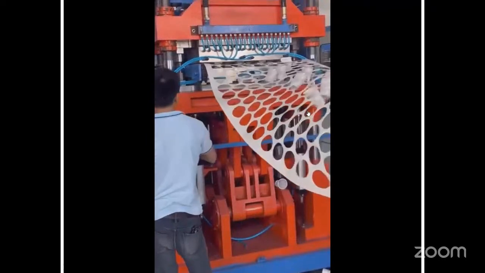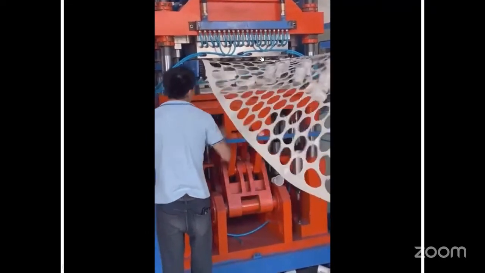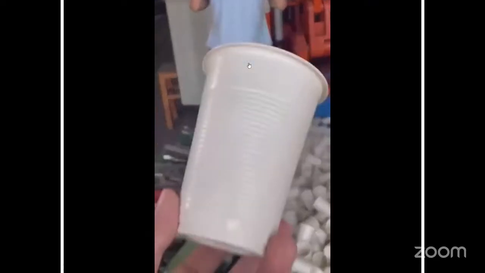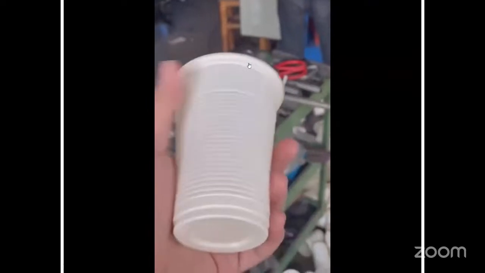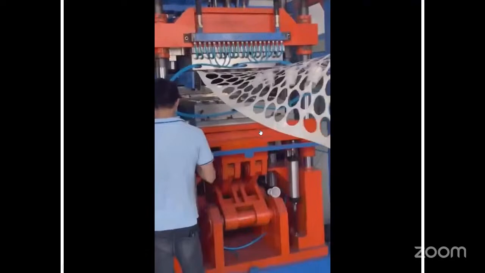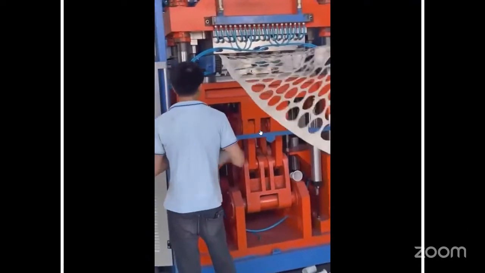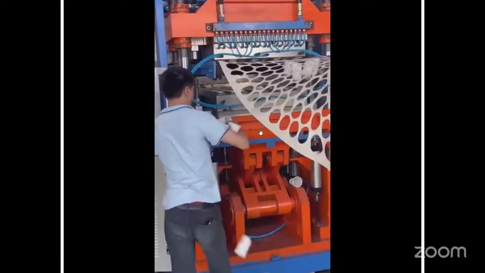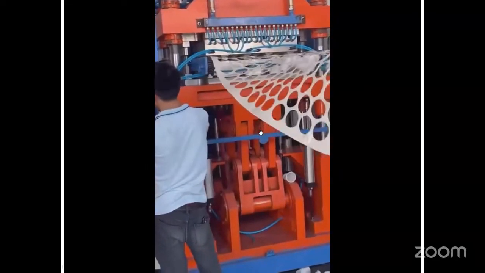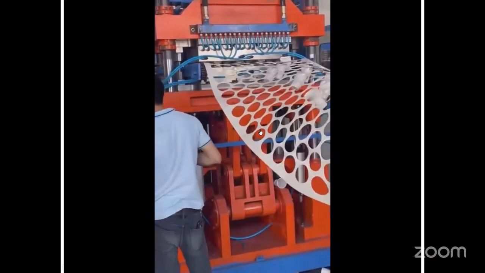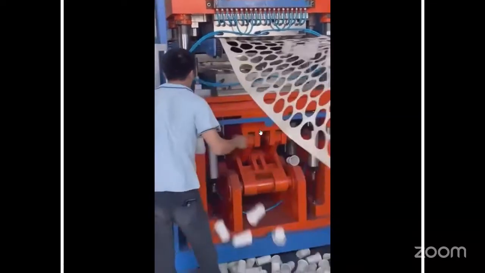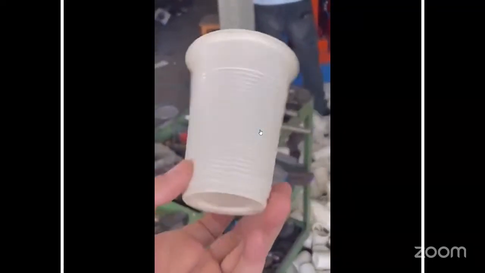When the mold opens, there is air pressure and the blower will push the glasses out. Very simple machine, friend. Nothing is there, only the heater is at the backside and the reel is there. And the mold, see how within one shot you are getting 16 or maybe 20 glasses.